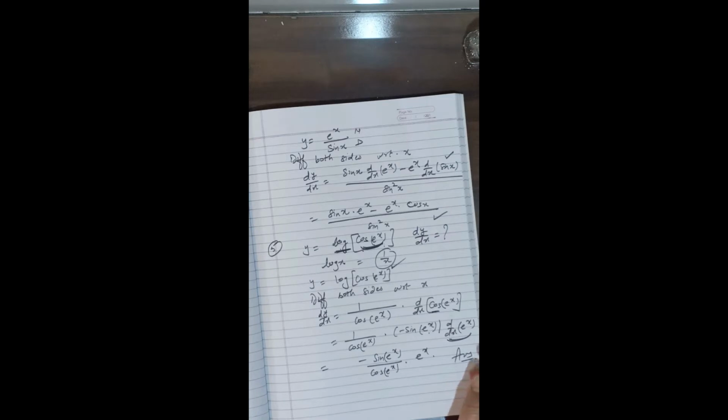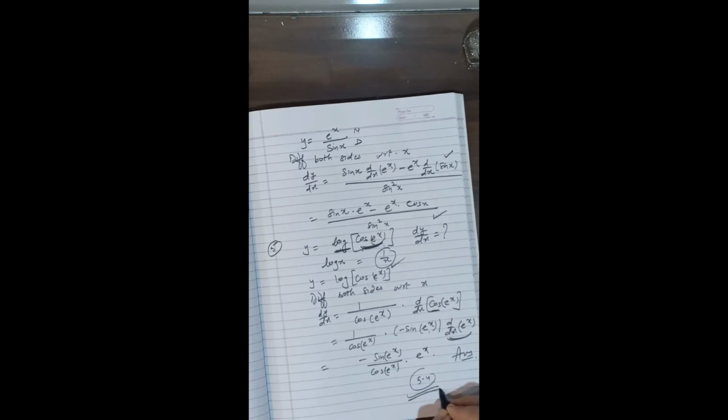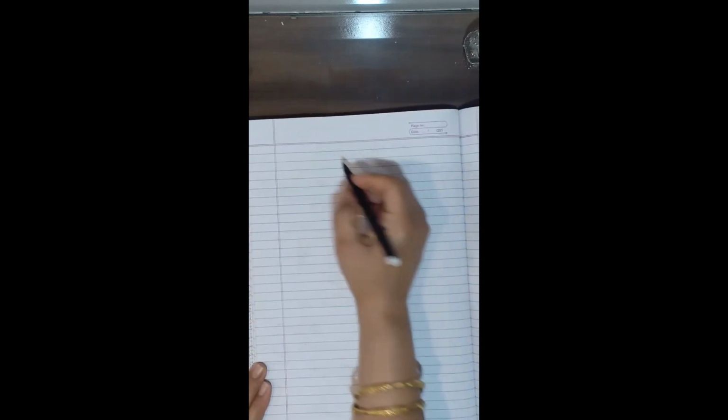Fine. So based on all these definitions, the way we have been doing our quotient rule as well as product rule, you can easily complete your exercise 5.4 from your NCERT. Now I would like to discuss with you exercise 5.5.